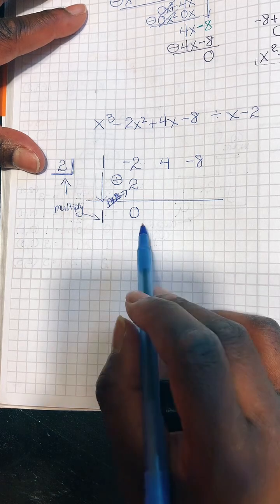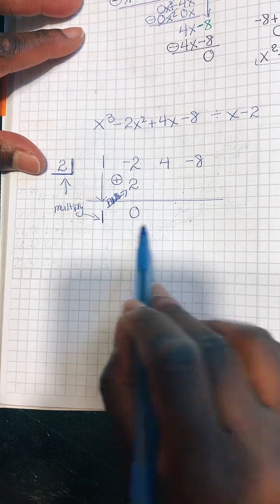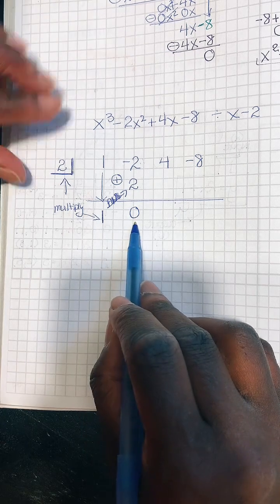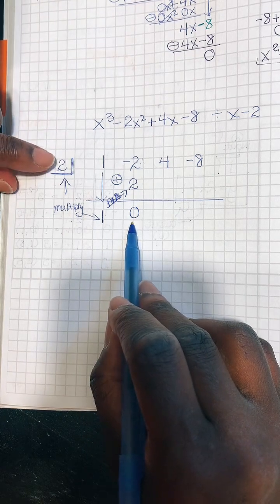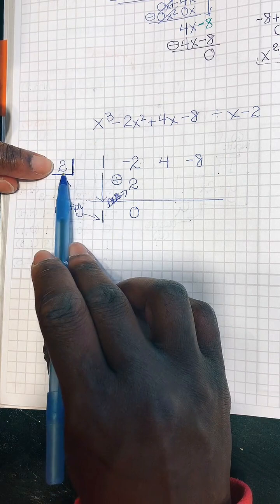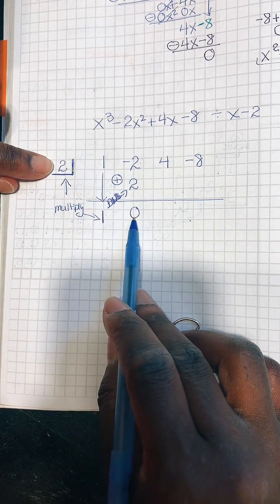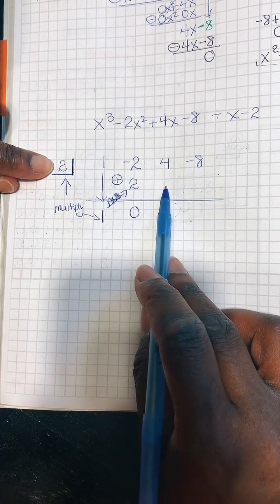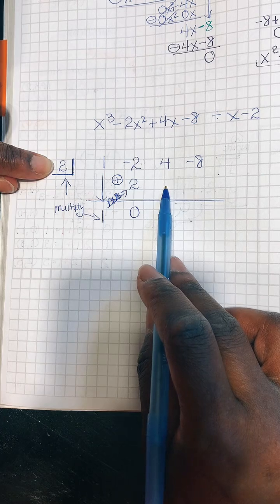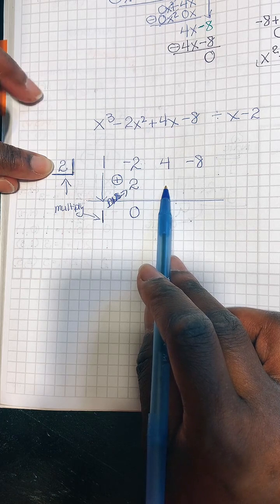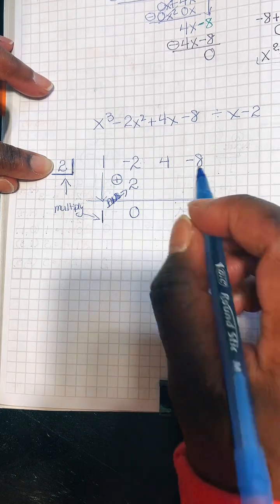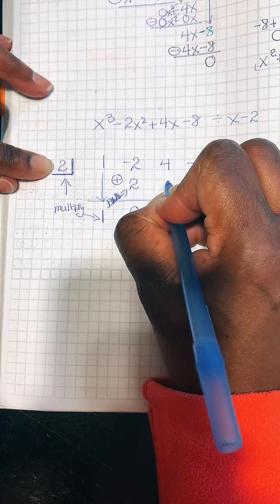Good. So now we're going to do the process again. Remember, this row we're going to multiply by what's inside the box. So 2 times 0 will give me what? Yes, we got the 0.